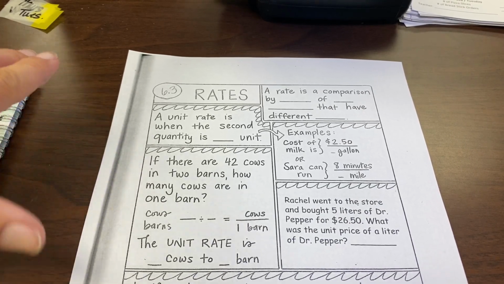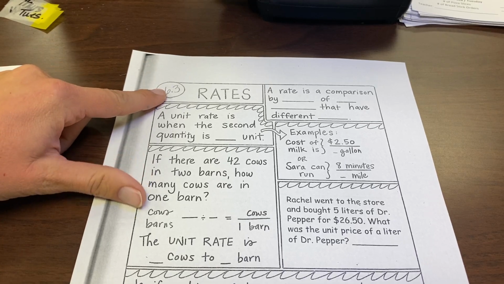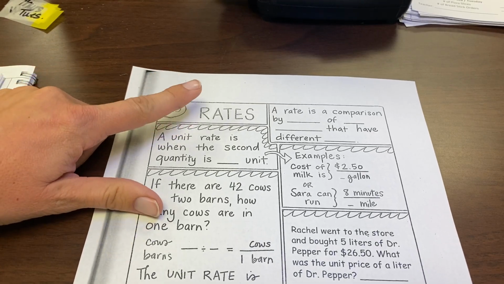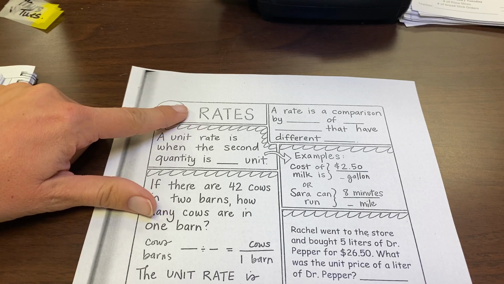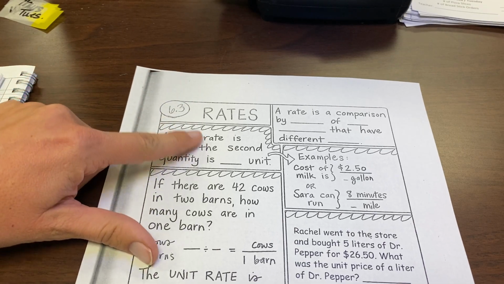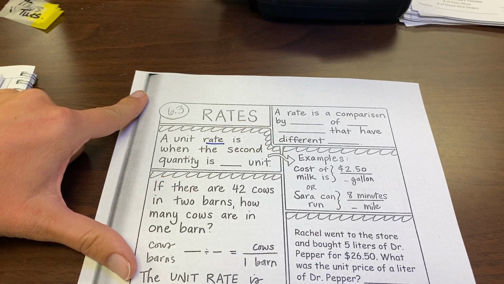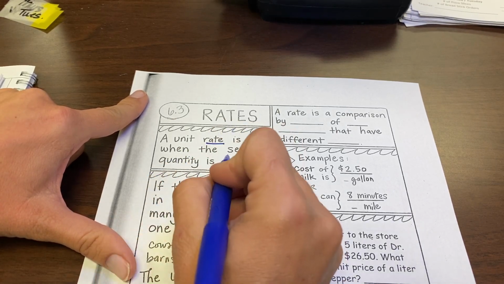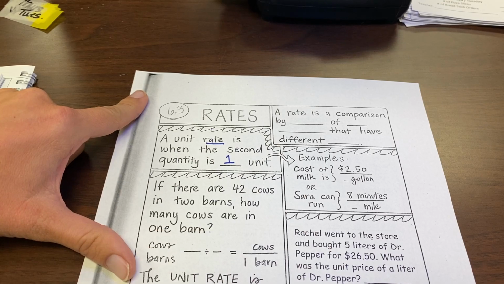Okay, we're on page 49. We're talking about rates, which, remember, a rate sounds just like ratio, which we've been doing for almost a week. So a unit rate, okay, sounds like ratio, is when the second quantity is 1 unit.